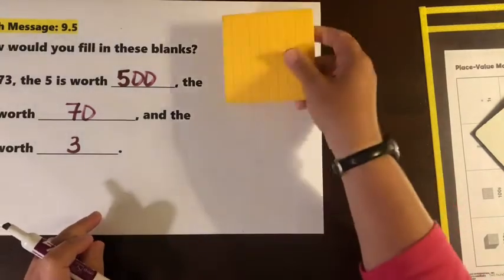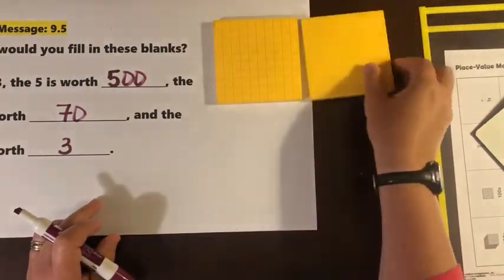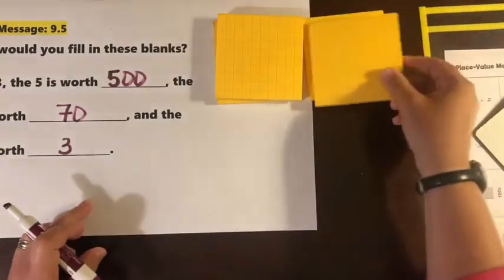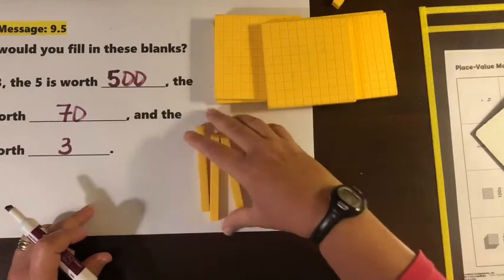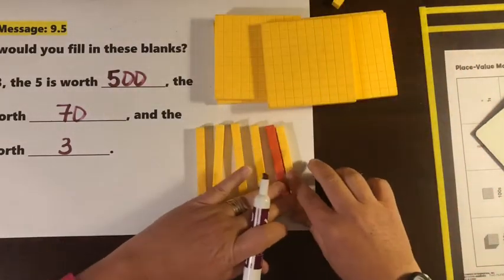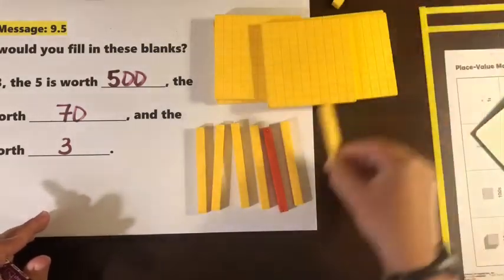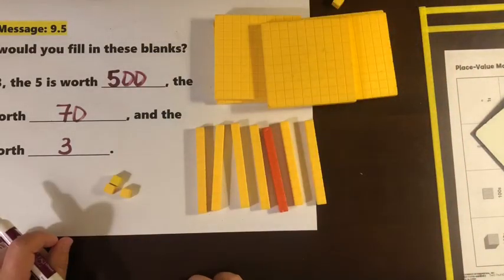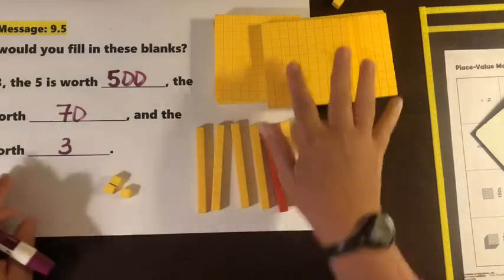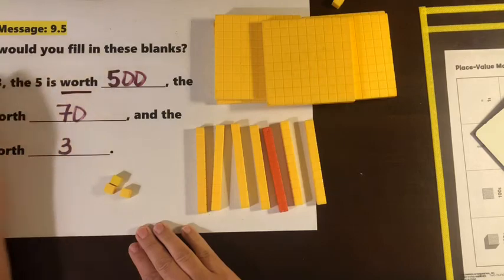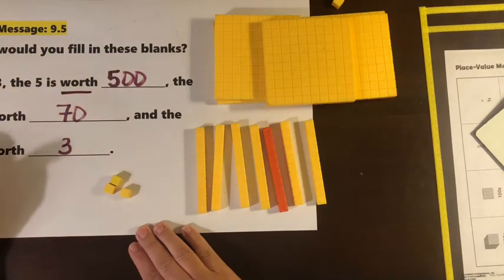So if I was to build that number, there's my 500. There's my 7, and my 3. Okay, so this is the value. When it's asking what the 5 is worth, it's asking what your value is.